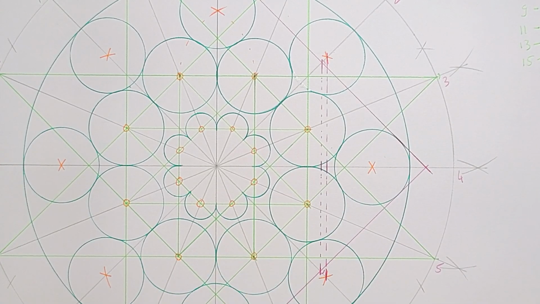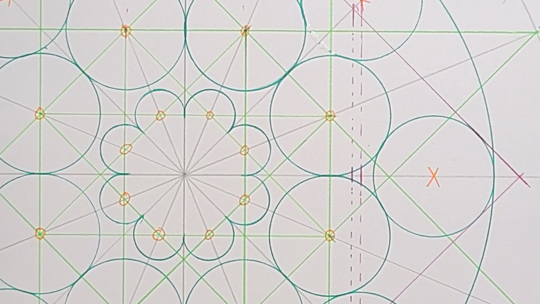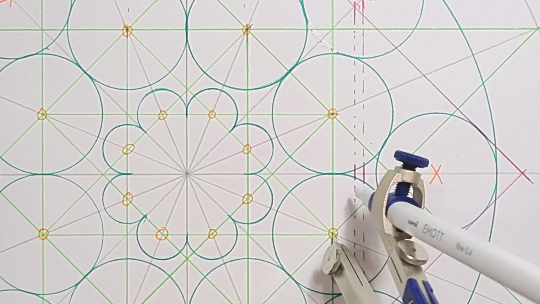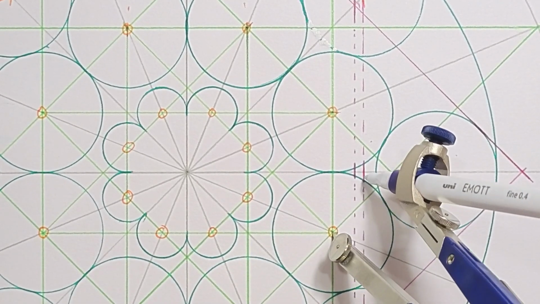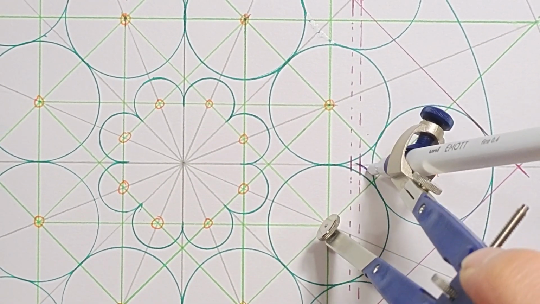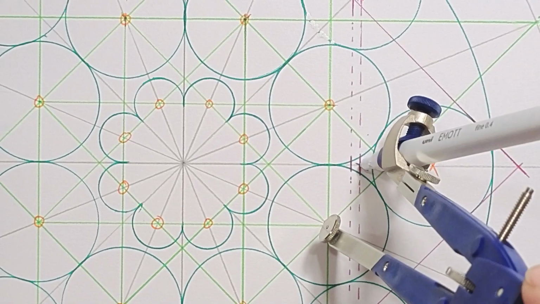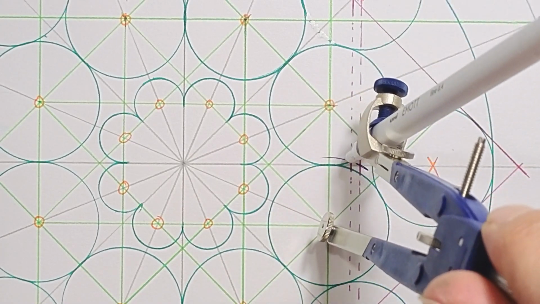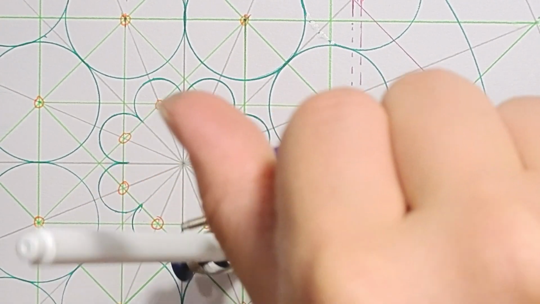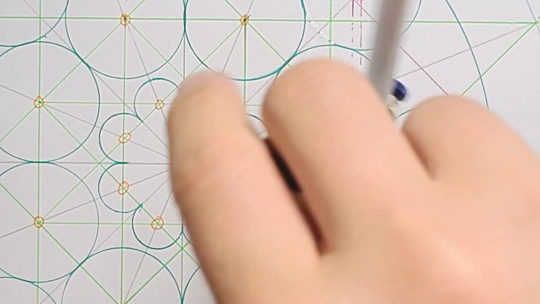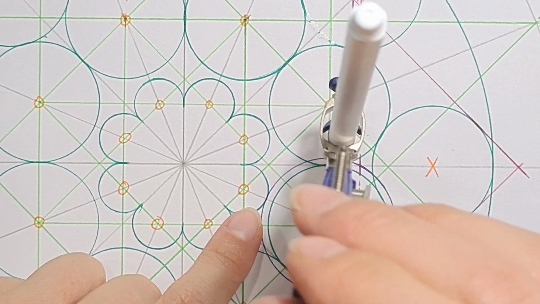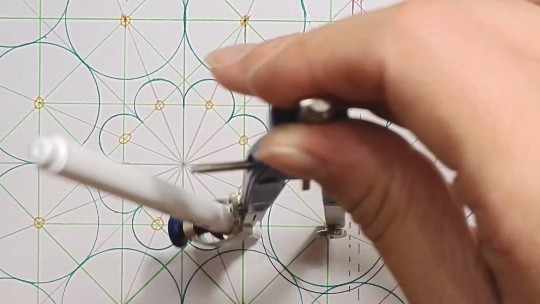I'm going to zoom in here. So I go on this circle here, and I'm going to open to the intersection I made right there. And that's the mark for the outer thickness, and as you can see, it's pretty much the same as the central little petals.